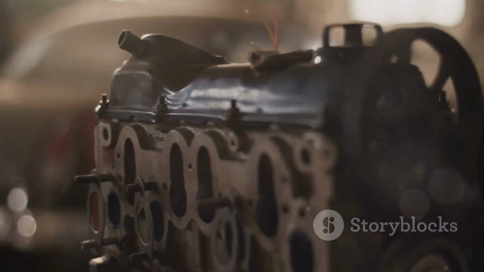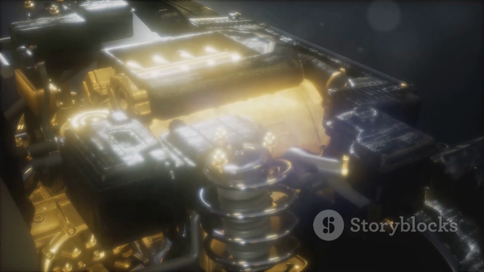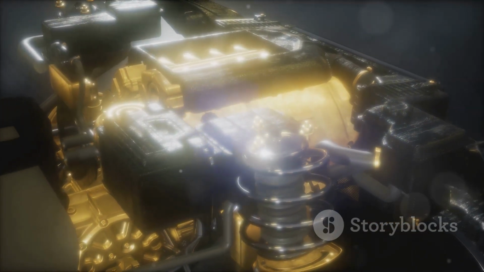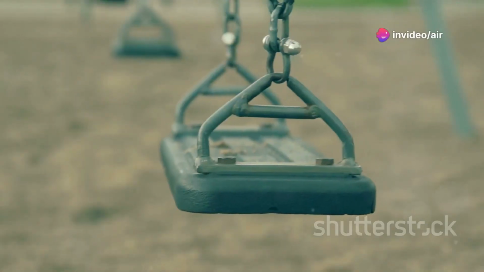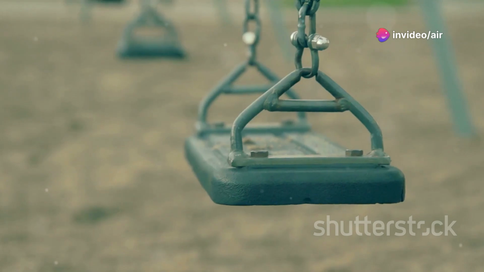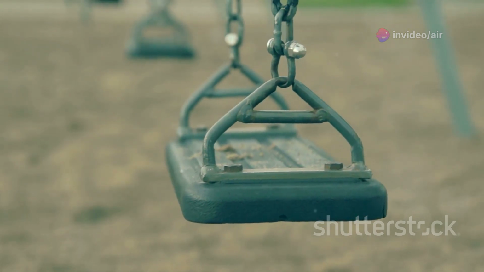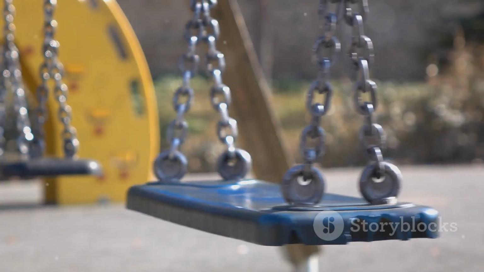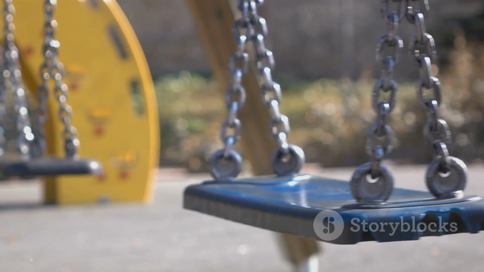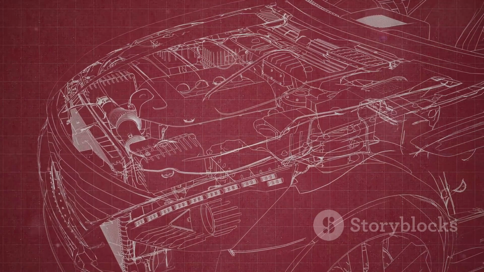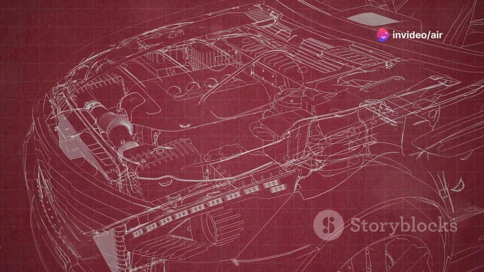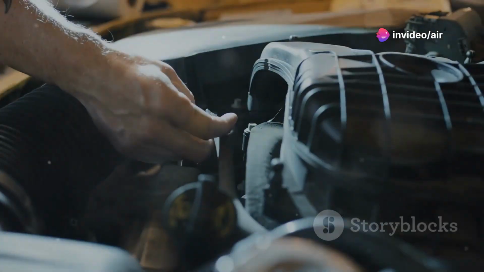Engines with a high rod ratio have longer connecting rods relative to their stroke, while those with a low rod ratio have shorter rods. Imagine you're on a swing. The chains of the swing are like the connecting rods, and your movement back and forth is like the piston's stroke. If the chains are longer, your movement is smoother and more graceful. This analogy helps to visualize how rod ratio influences engine dynamics.